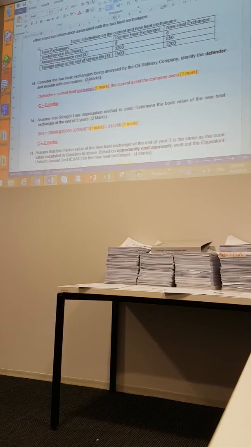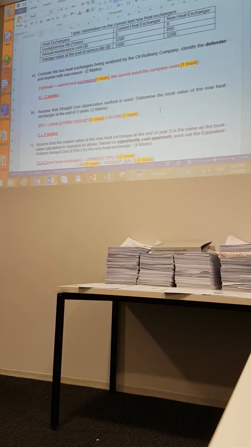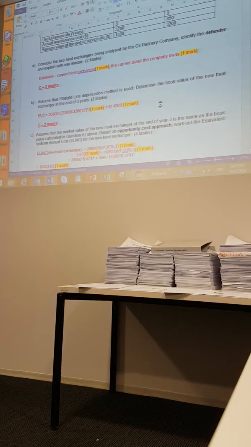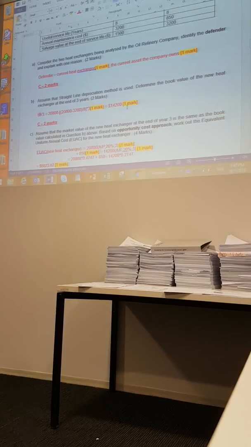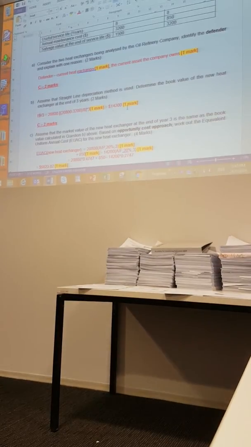Then can celebrate holiday. Okay, so the next one, of course, is straight line depreciation. Likewise, this one is your book value at year 3. You apply this formula to get it. I believe two lessons ago I went through a lot of revision about depreciation with you all. Just remember to also know how to do declining balance depreciation. Book value at year 3, BV3 means book value at year 3.